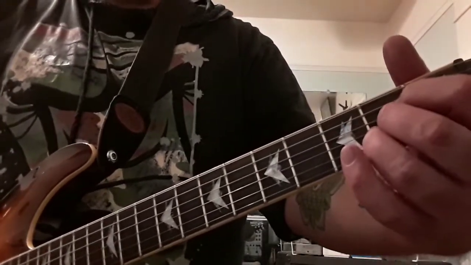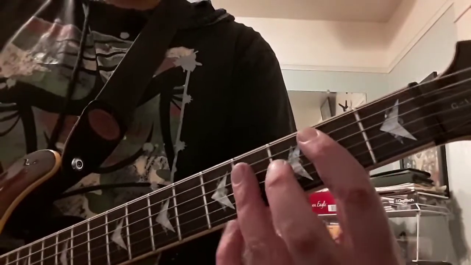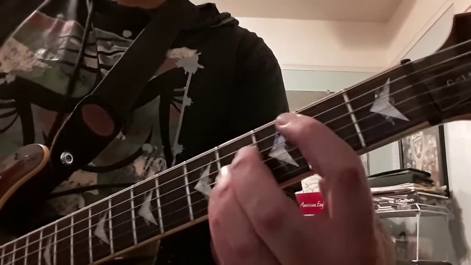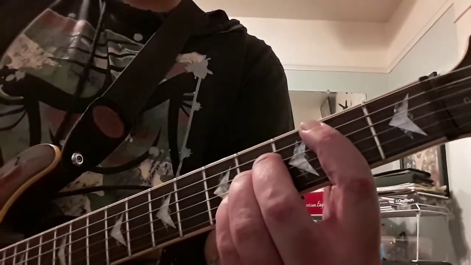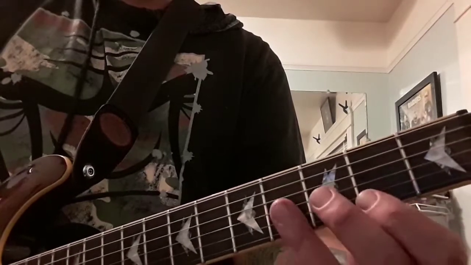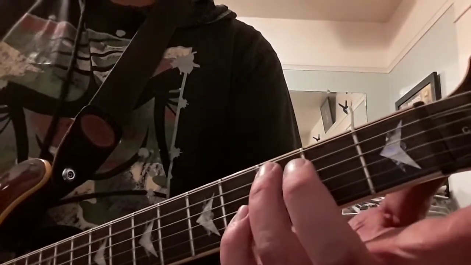You got an A. Then you go to this note here, and there's your B, and you can do a B chord like this, or you can do it like that, or, and you got your C chord. There's a root there.